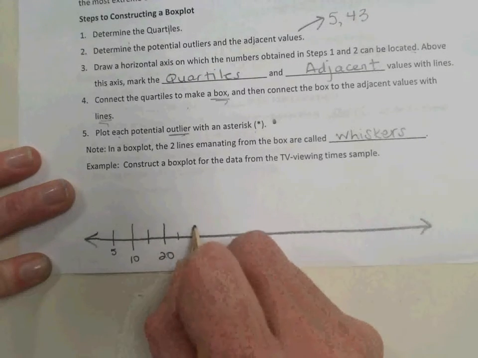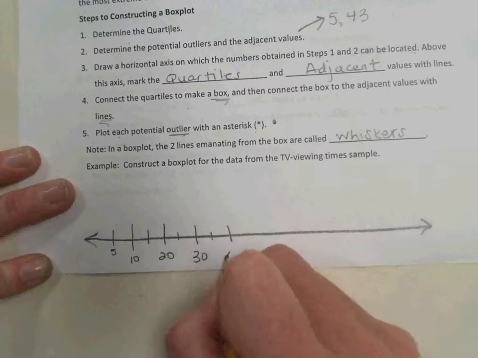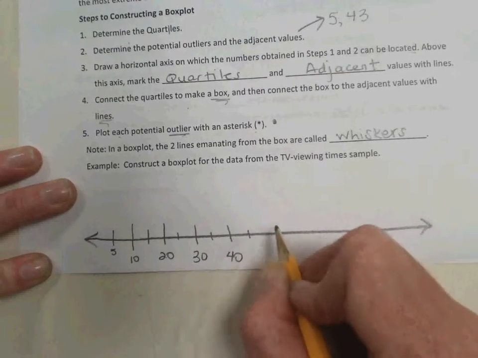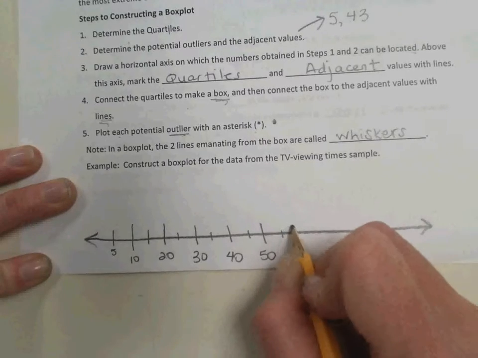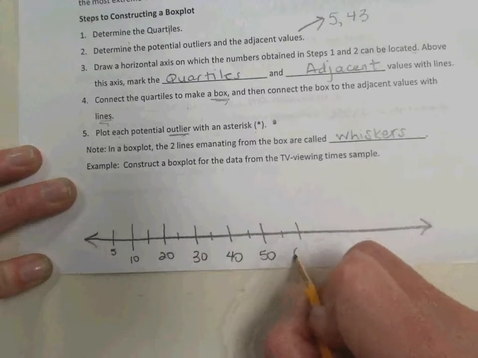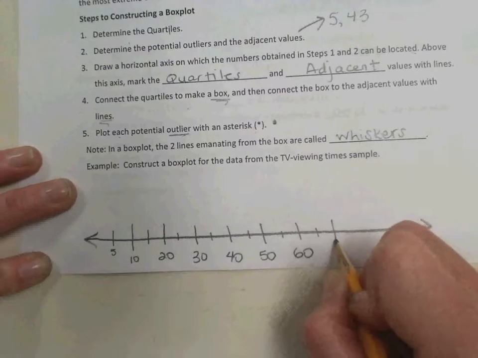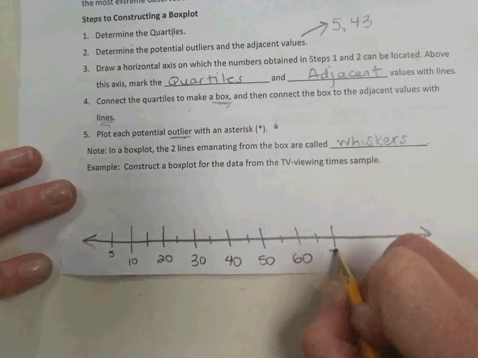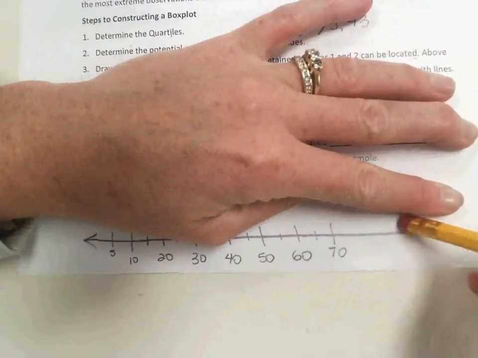There's 25 and 30, 35 and 40, 45 and 50, 55 and 60, 70. Okay, I have too much graph here. I'm going to erase that.